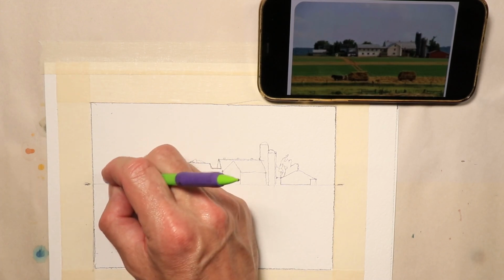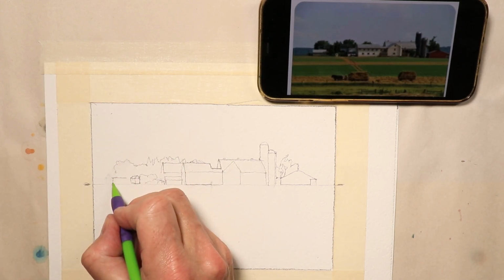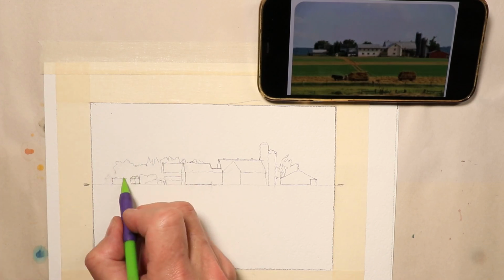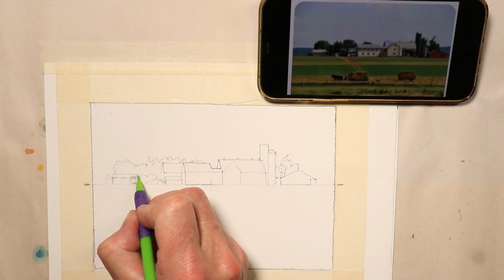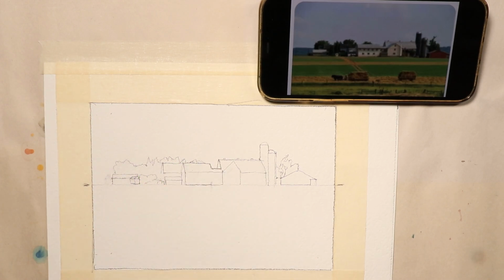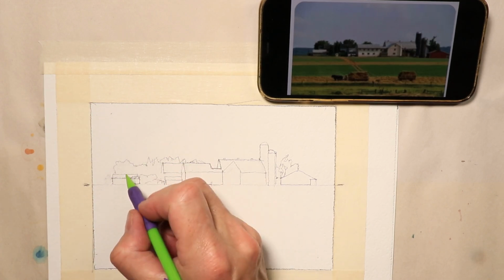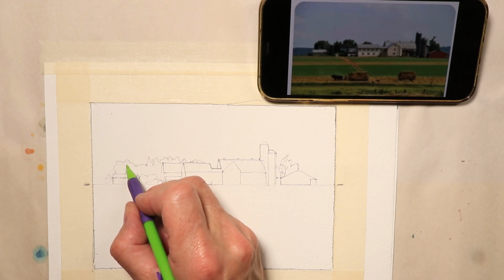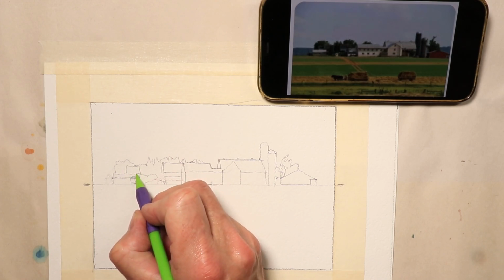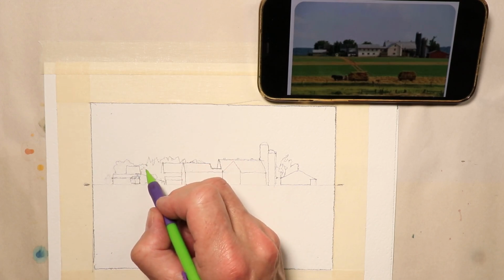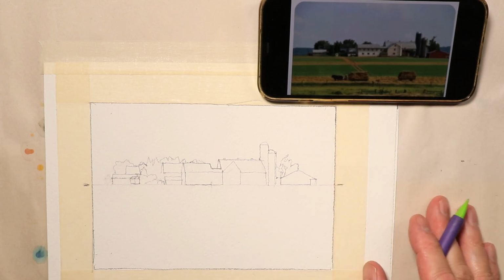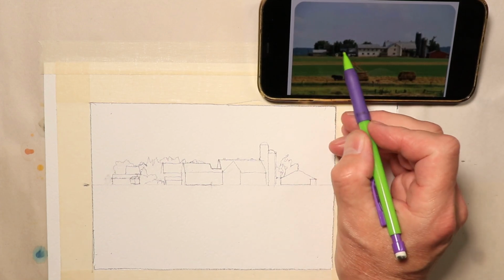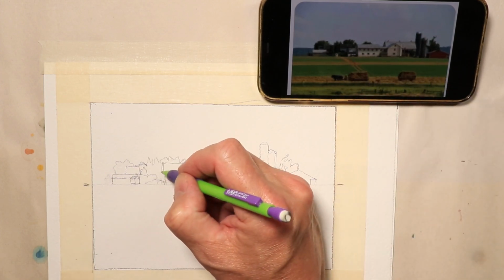And I might have made this a little too far. And there's another building back over here as well. Another roof over here. And there we have it. That's pretty much all of the information that runs all the way across this section here.